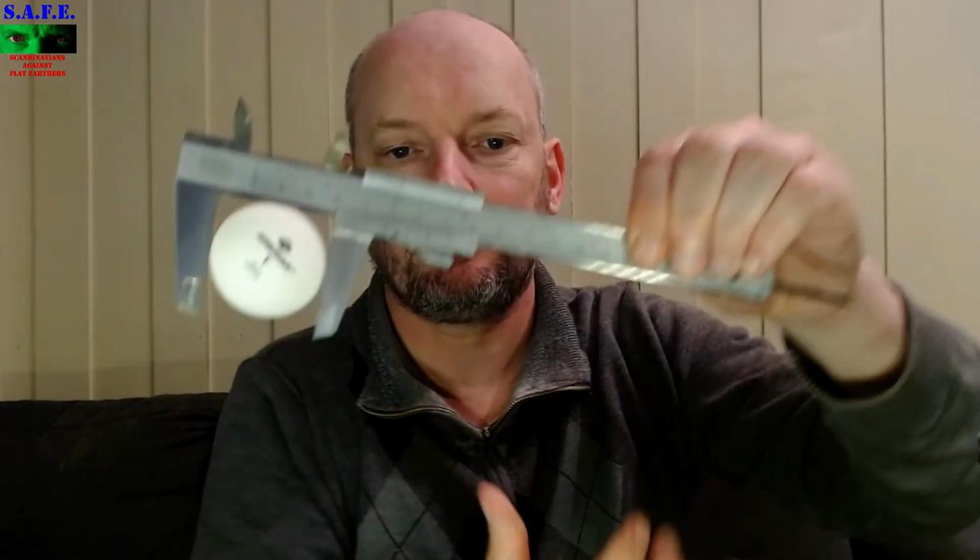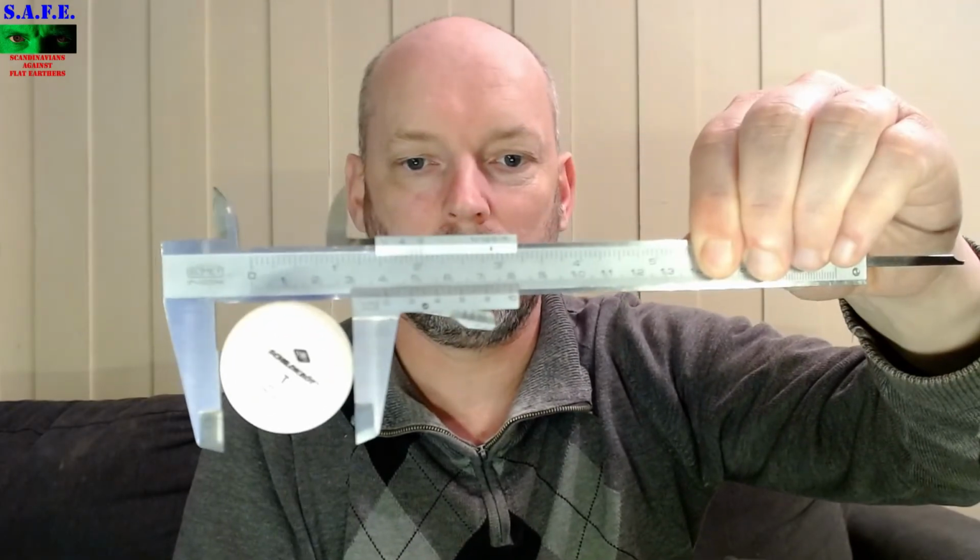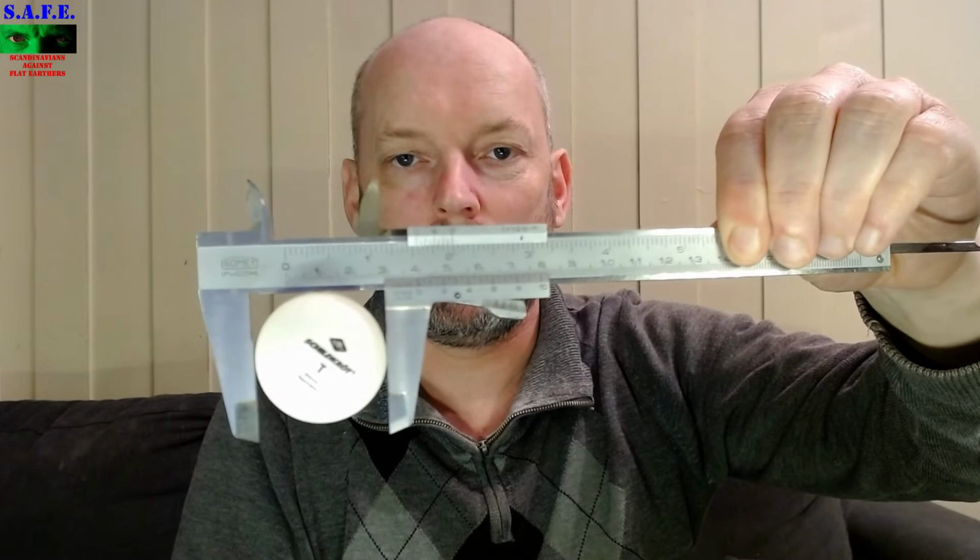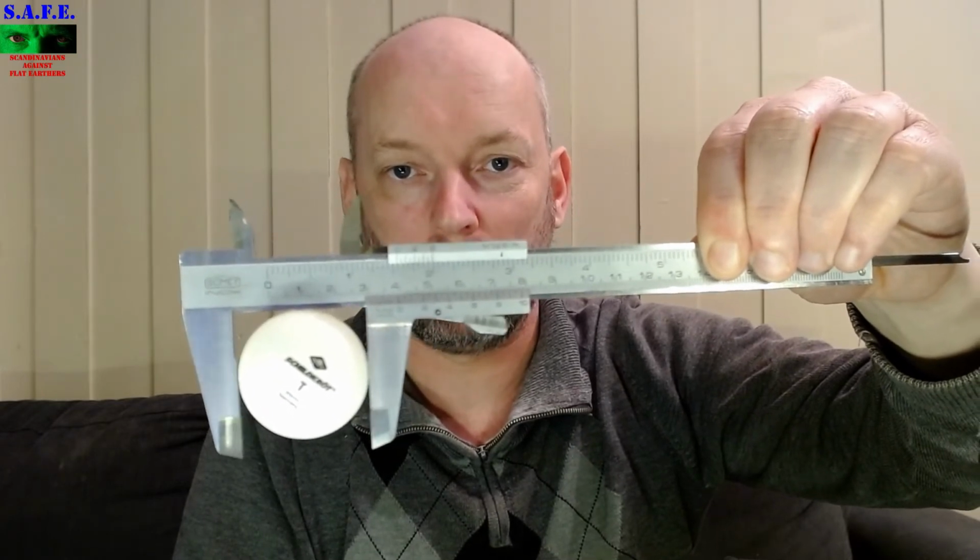Now, if I have this, what's this? I'd say it's a ping pong ball. Do we need a scientific method to figure out this is a ping pong ball? Nope. Most people know what a ping pong ball looks like. And again, a caliper. This doesn't crack, so it's a bit better. There. Diameter of that is 40 millimeters. So the radius is 20 millimeters. Still, no scientific method, just measuring divided by 2.